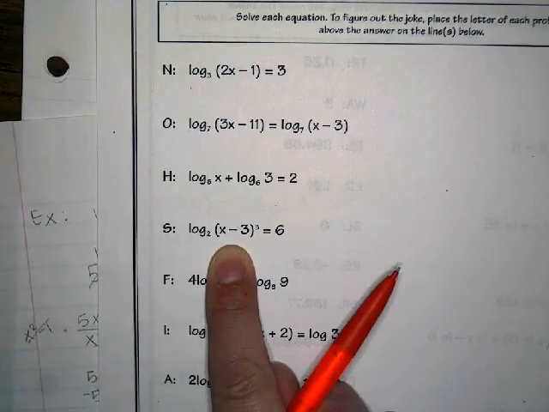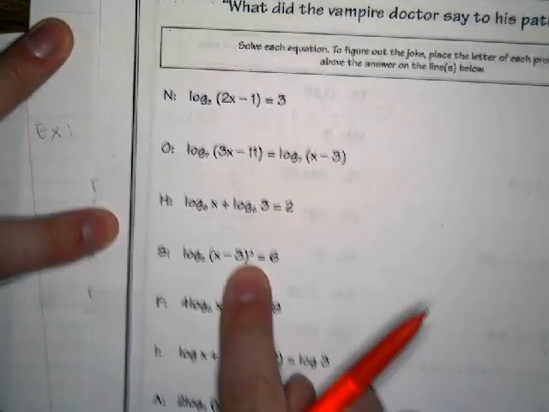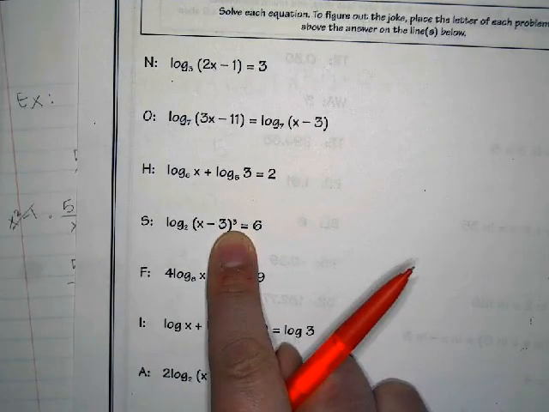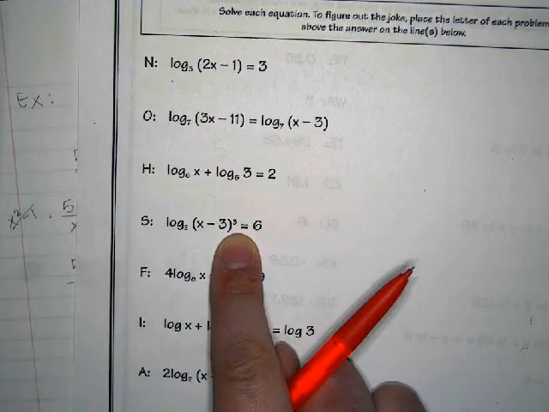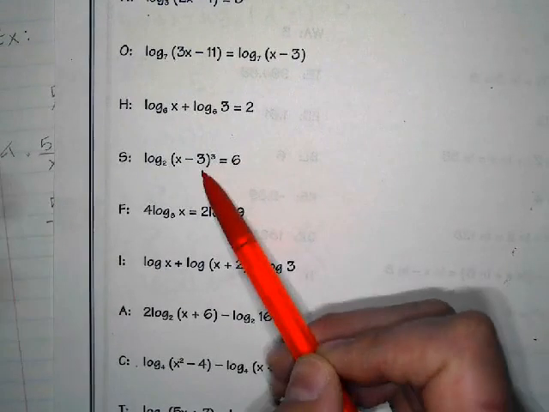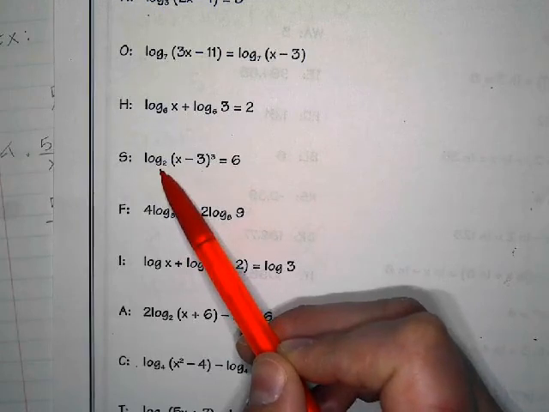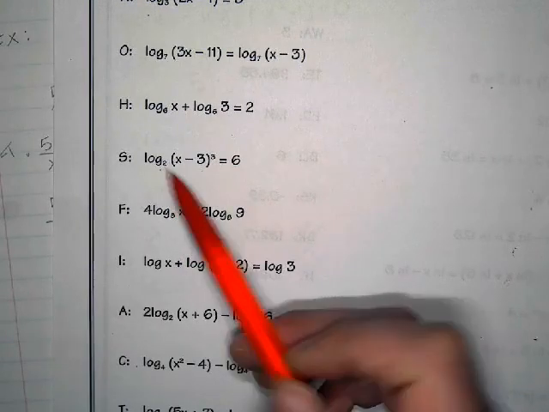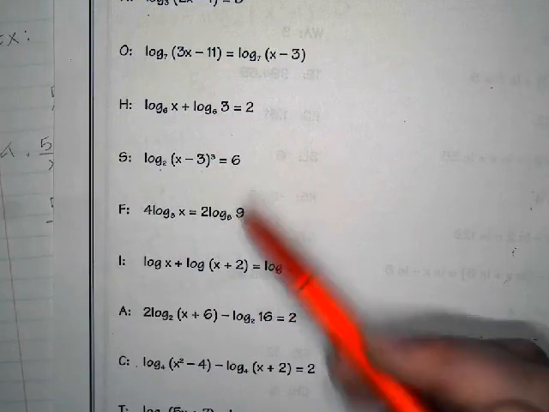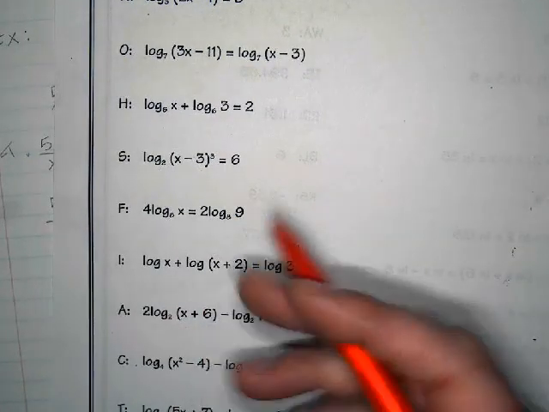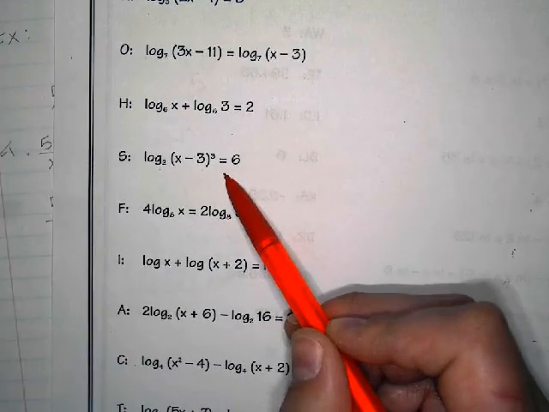Okay, let's go ahead and start letter S so you can see how you would deal with the exponent of 3, since that's the part that makes letter S a little bit weird. In letter S, it starts off pretty simple because you only have the word log one time. So we don't have any properties of logs to use. It's already condensed down. So what would be our first step to get rid of the log?